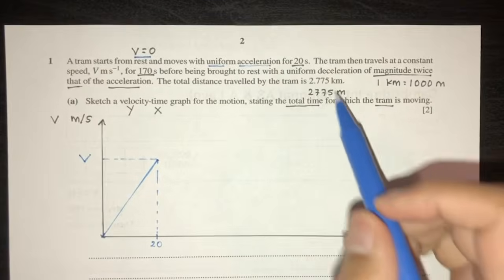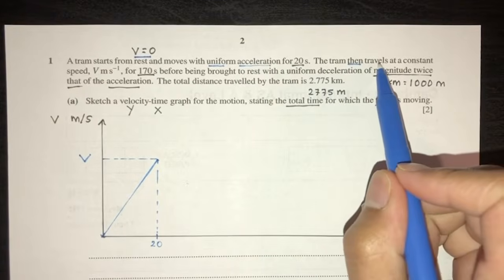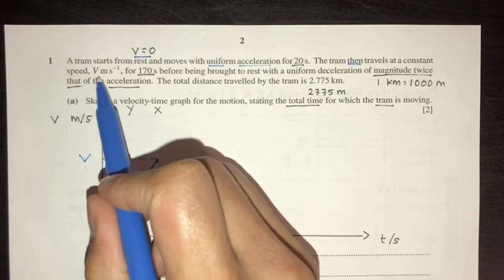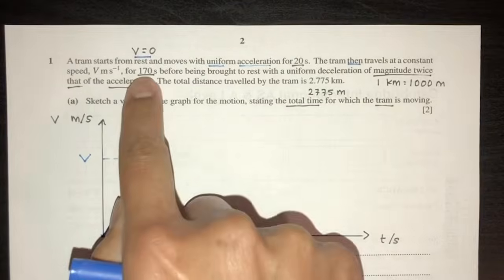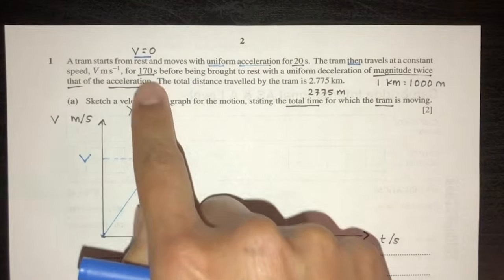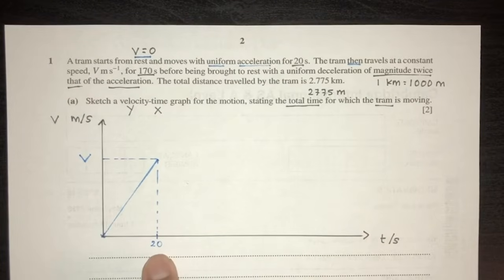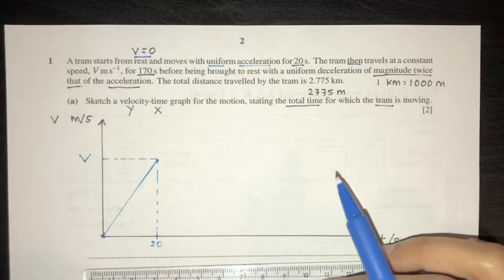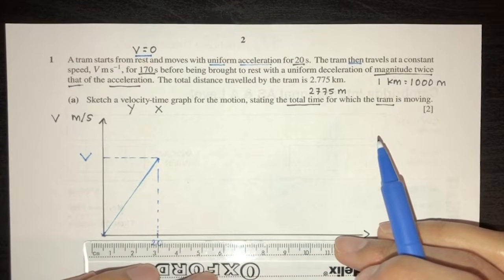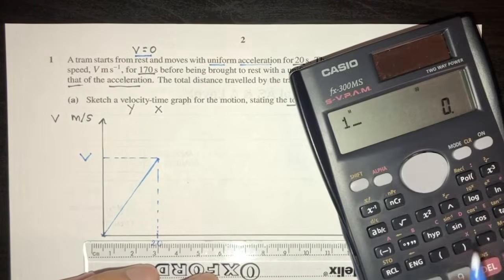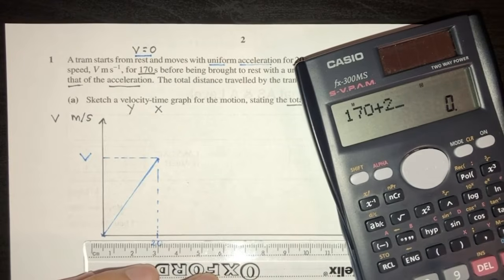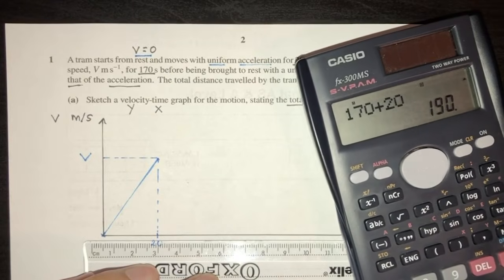Now the second part: the tram then travels at a constant speed v, the same speed, for 170 seconds. After 20 it travels for 170, so you have to add that to 20. 170 plus 20 will be 190, just to check.